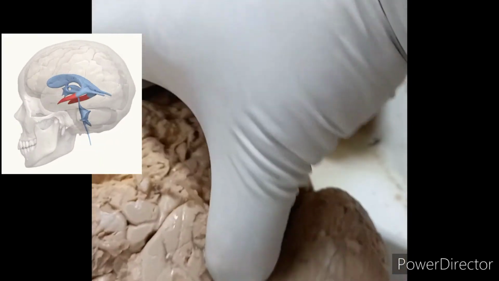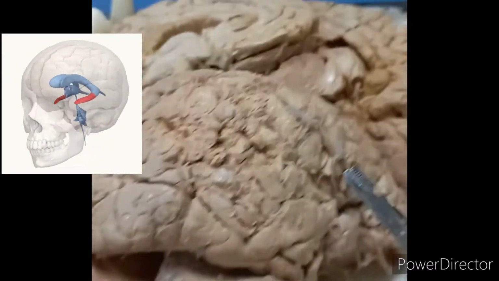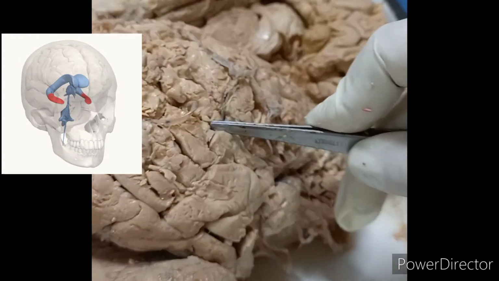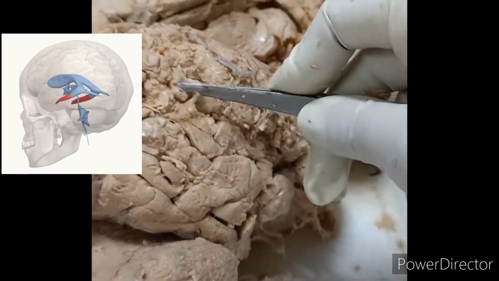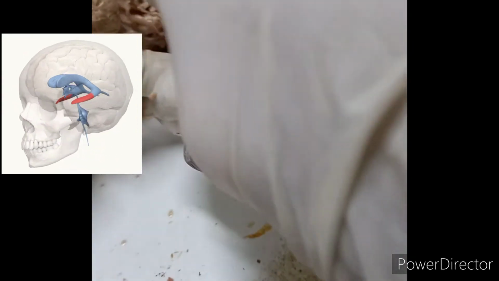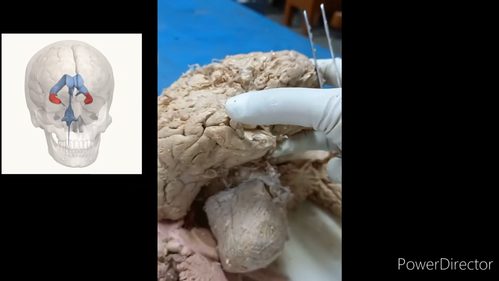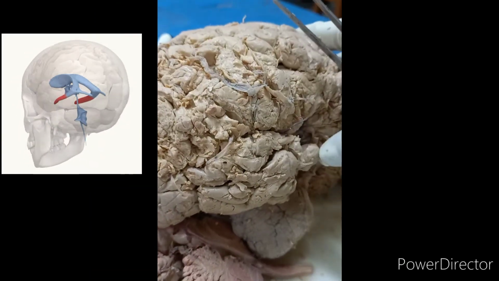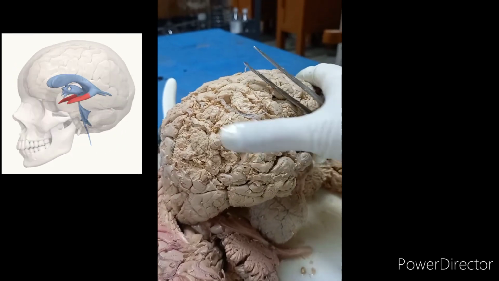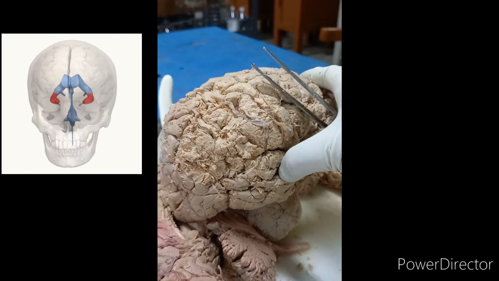If we see from this side, in the superolateral surface, this one is the superior temporal sulcus. So, this inferior horn goes parallel to this and it reaches just 2.5 centimeter behind this temporal pole. So, this one is the temporal pole, up to this it reaches, like this, the inferior horn parallel to the superior temporal sulcus.